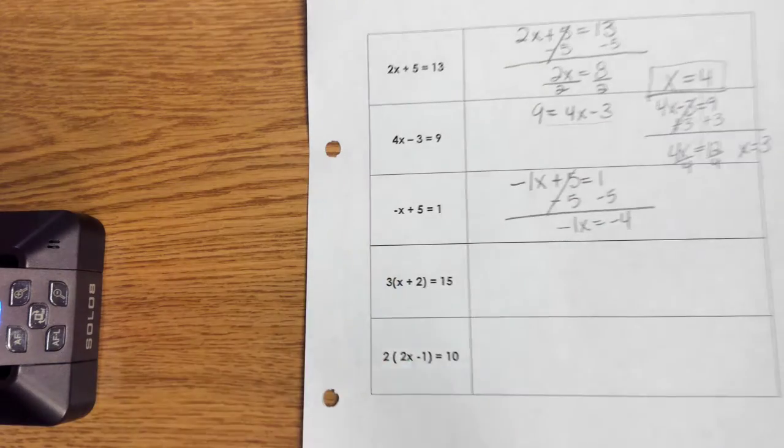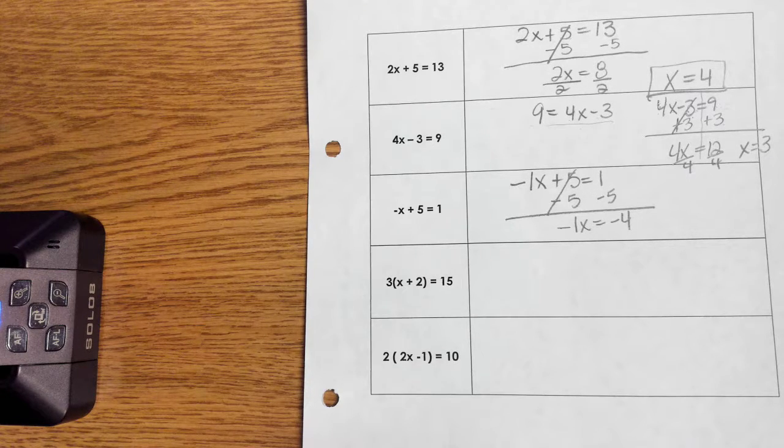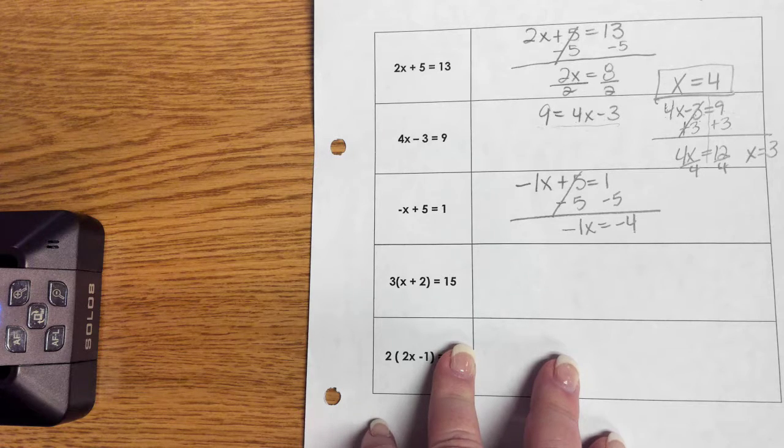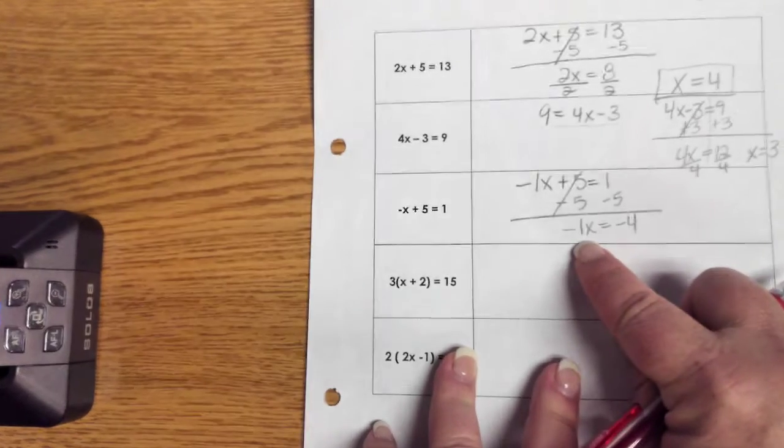Now, can I leave it like that? No. Why? You haven't divided by your... Okay. In other words, your variable can never be left negative. Okay? So, even though it's a 1x, all right, that's great. I know what 1x equals, but your variable can never be left negative. So, how do I get rid of that? How do I deal with this right here?